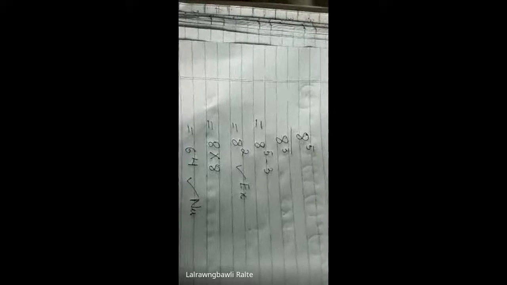So if we again further want to convert it into the numerical form, you have to simply expand 8, 2 times, which is 64. This is the exponential form, and this is the numerical form. Understand?